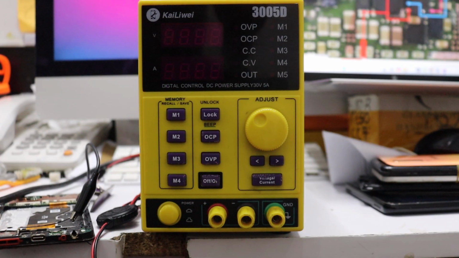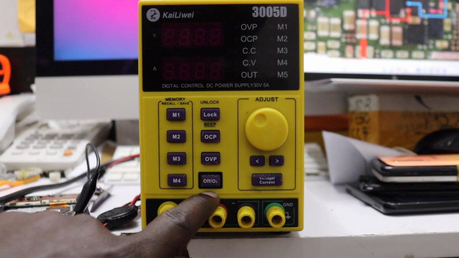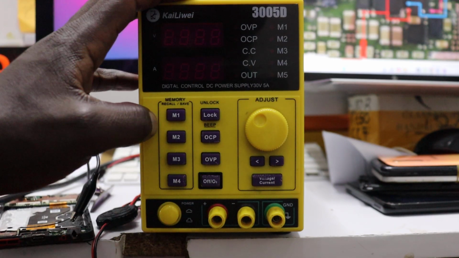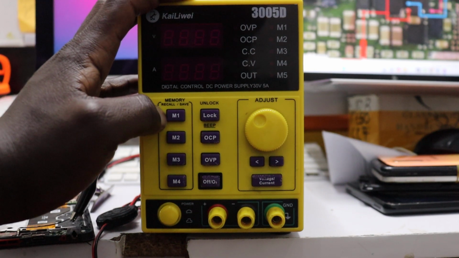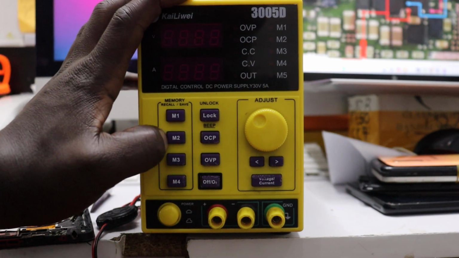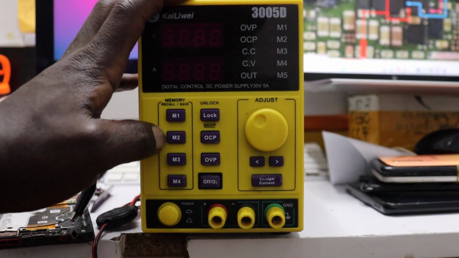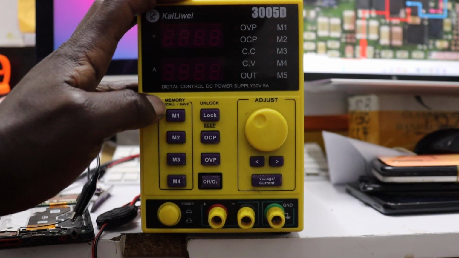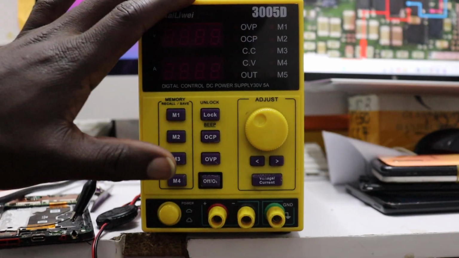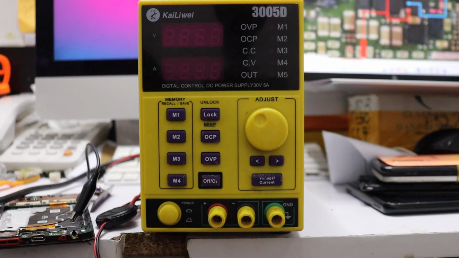I'm going to power on this machine, and before I power it on, you will have to understand all these other buttons. M1 is for memory 1, memory 2, memory 3, memory 4. With these, you can save different memories of different settings that you have put. We will reach that.